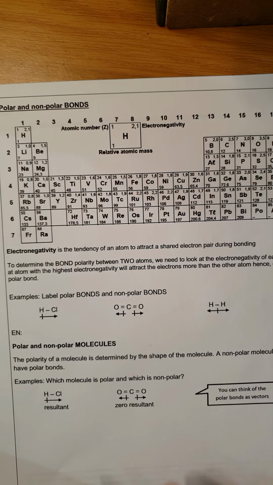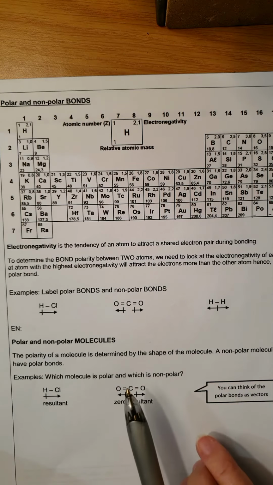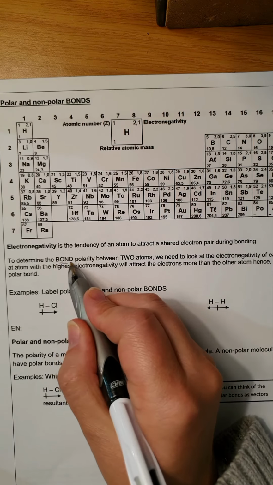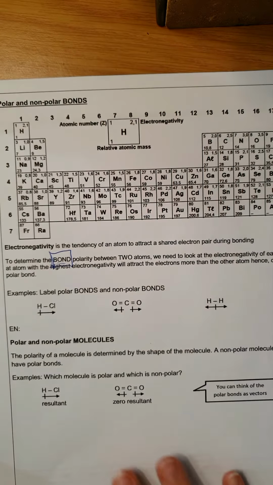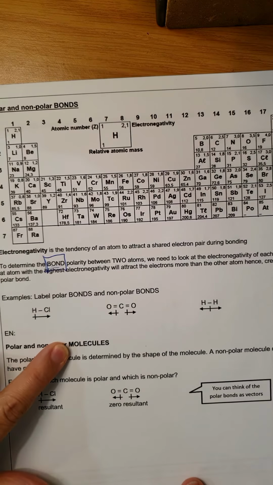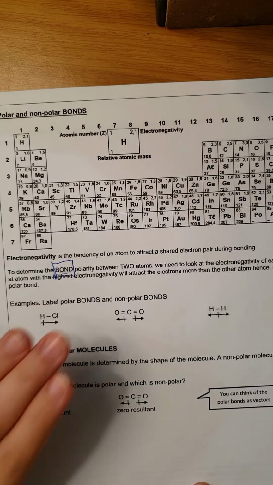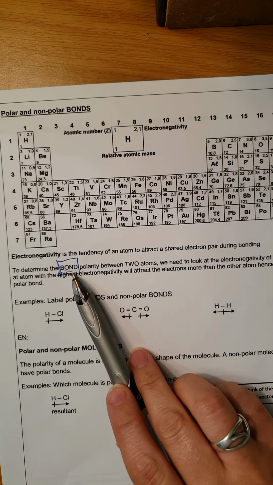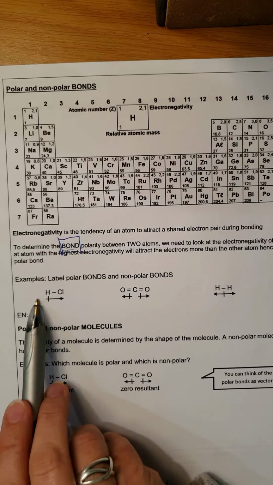So now there are 2 different types of polarity here. We are looking at a bond polarity. Please take note, it is a bond polarity and a molecular polarity. They are different. So when we are looking at the bond polarity, just like where I showed you to work out if it's an ionic or polar covalent bond, you subtract your electronegativities and you'll get an answer. And so you have a polar bond. And we represent it this way.